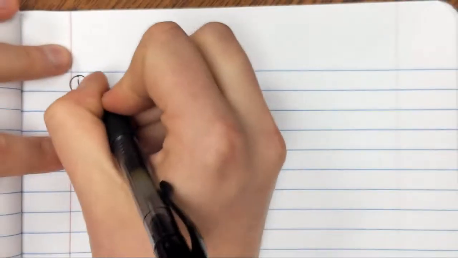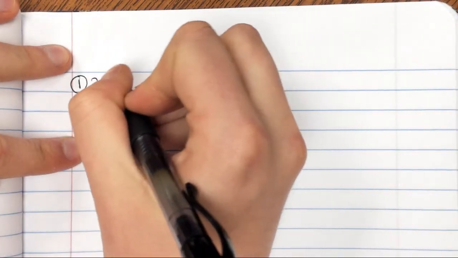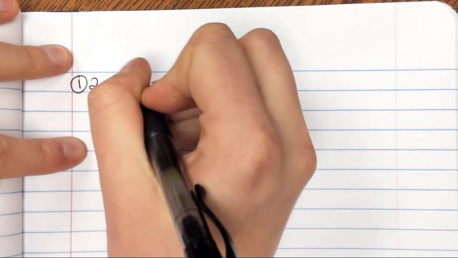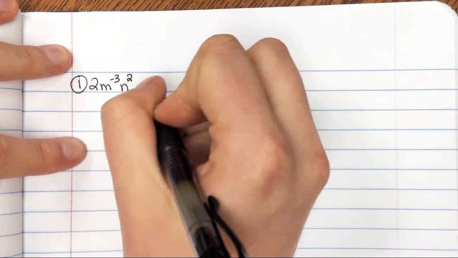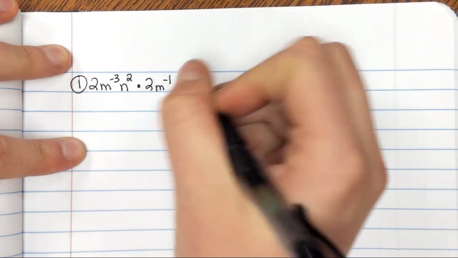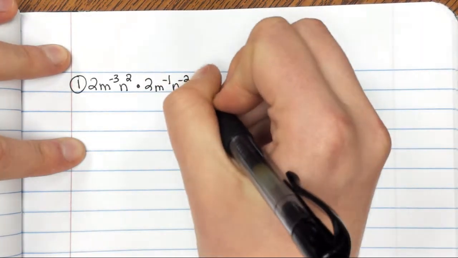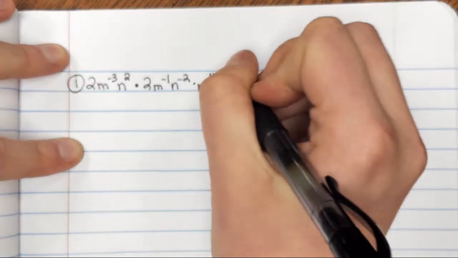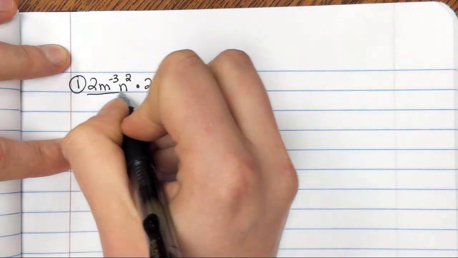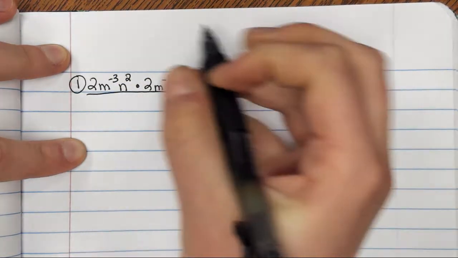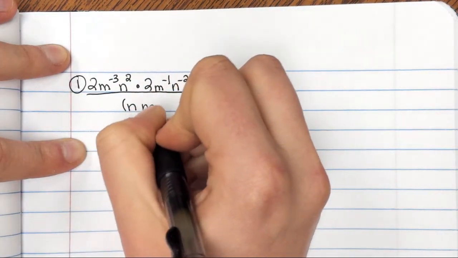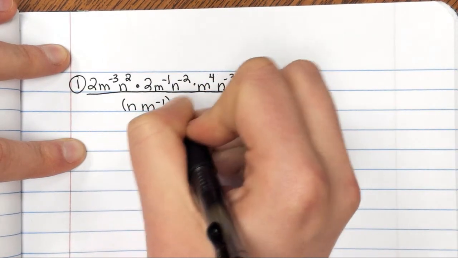So I have 2m to the negative 3 n to the second times 2m to the negative 1 n to the negative 2 times m to the 4th n to the negative 3 all over n m to the negative 1 to the 3rd power.